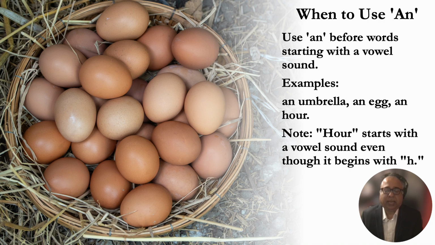So when do we use an? You may be wondering, what's the difference between a and an, Professor Warsi? We use an before a vowel sound. We use an for a noun that begins with a vowel sound. Now, there are 15 vowels in North American English. But for now, just know that a, u, e, these are all vowel sounds.